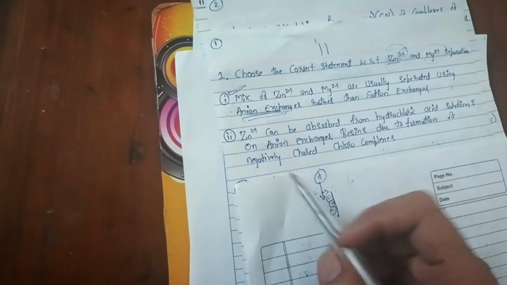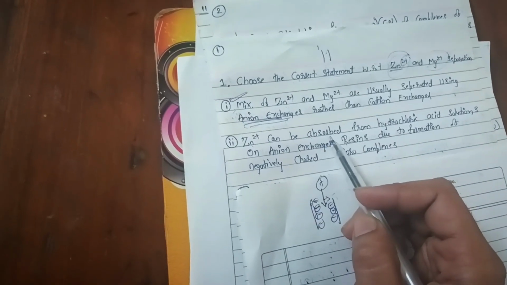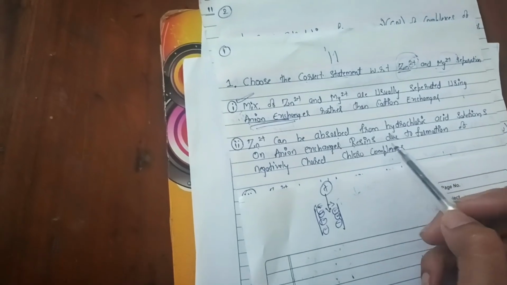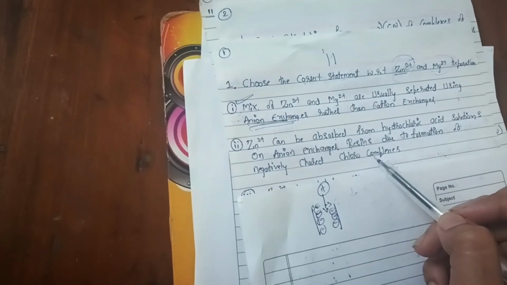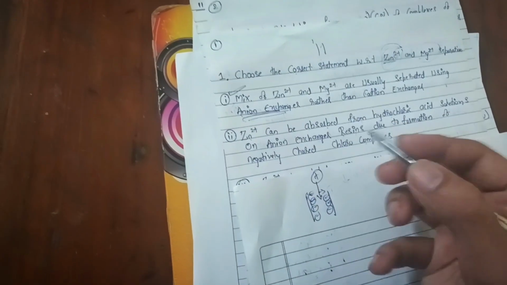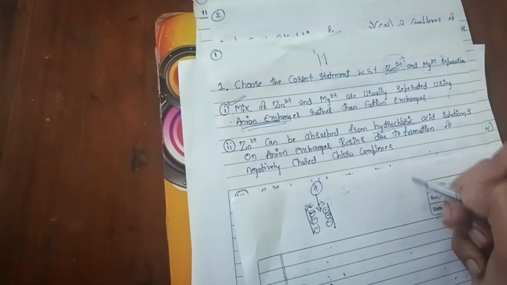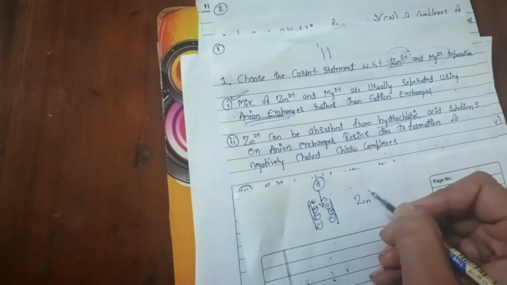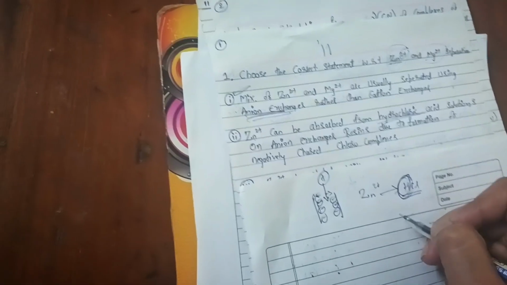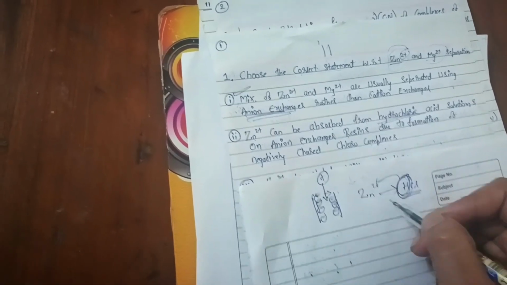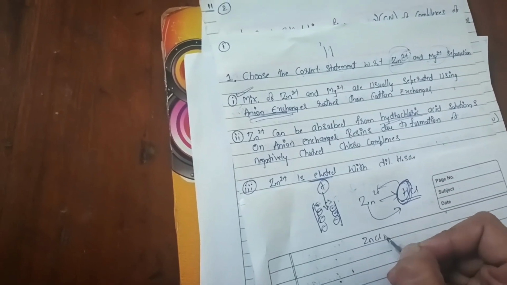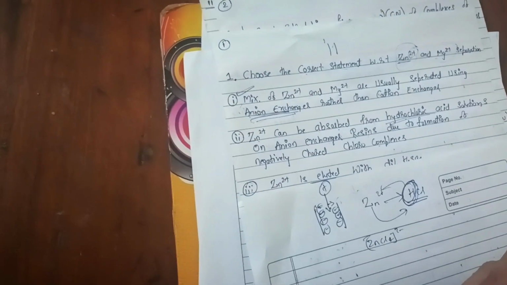Next: Zn2+ can be absorbed from hydrochloric acid solutions on ion exchanger resins due to the formation of negatively charged chloro complexes. Here we can confirm the above statement. Zn2+ can be absorbed from HCl, where H is replaced by Zn and ZnCl4 2- will be formed.